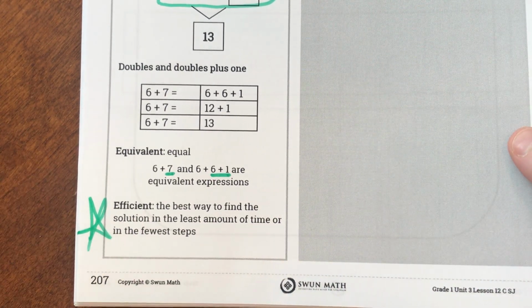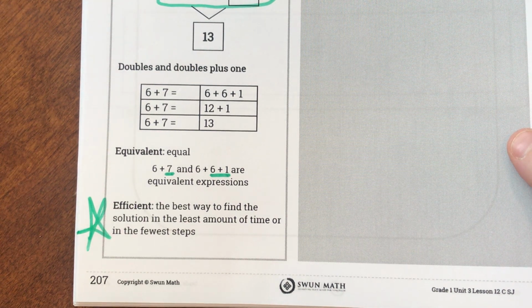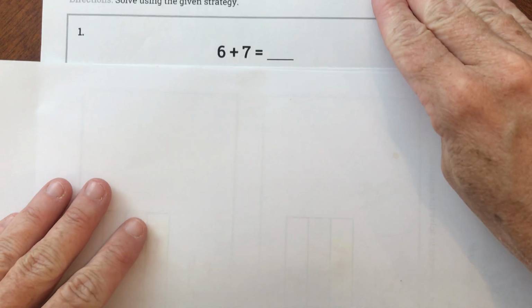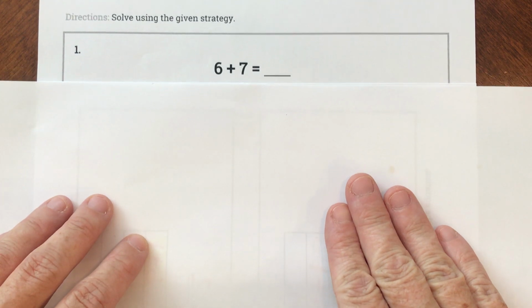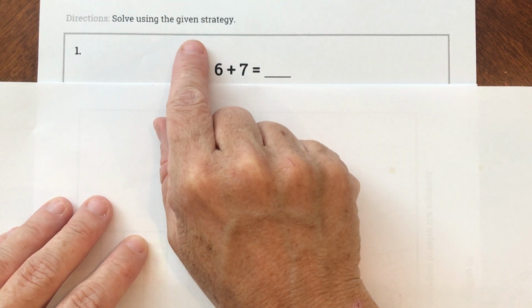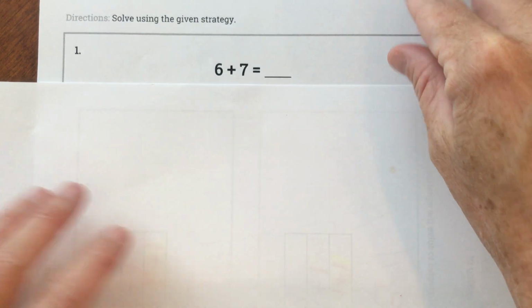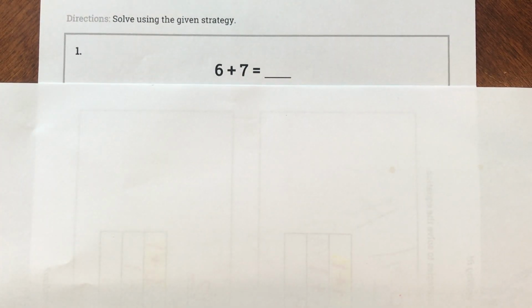Okay, here is my first problem. Let me grab my paper really quick. Okay, my first problem looks like this. My first problem is 6 plus 7. And my directions tell me solve using the given strategy. But they don't really tell me what strategy to use in this one. They just give it to me.